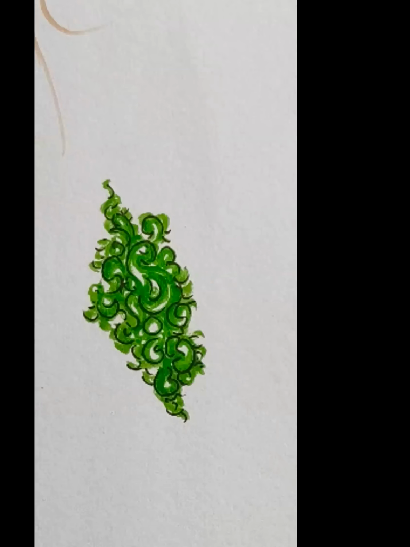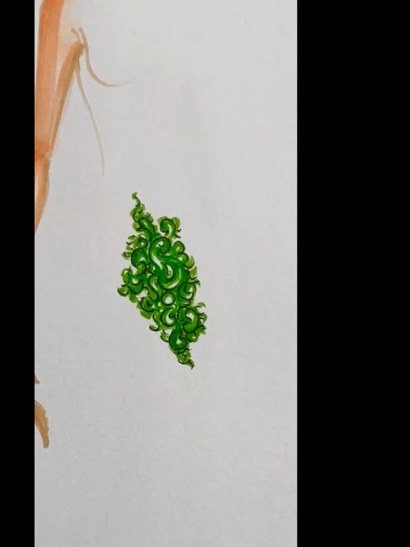So the patch what I have developed, I'm just clicking a picture and I'll just zoom it for you, so that you can just see the effect. See, the detailed enhanced with black. And you can do it with the 2 color, 3 color, multicolor. I have done just 1 color.